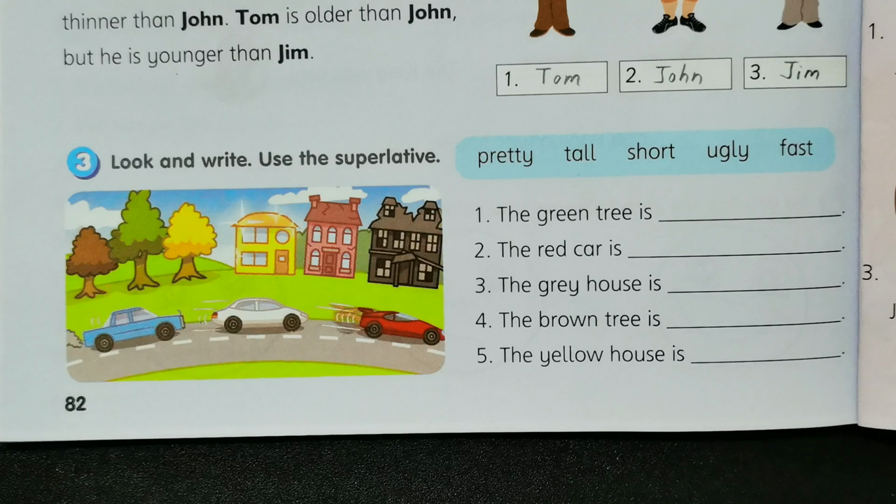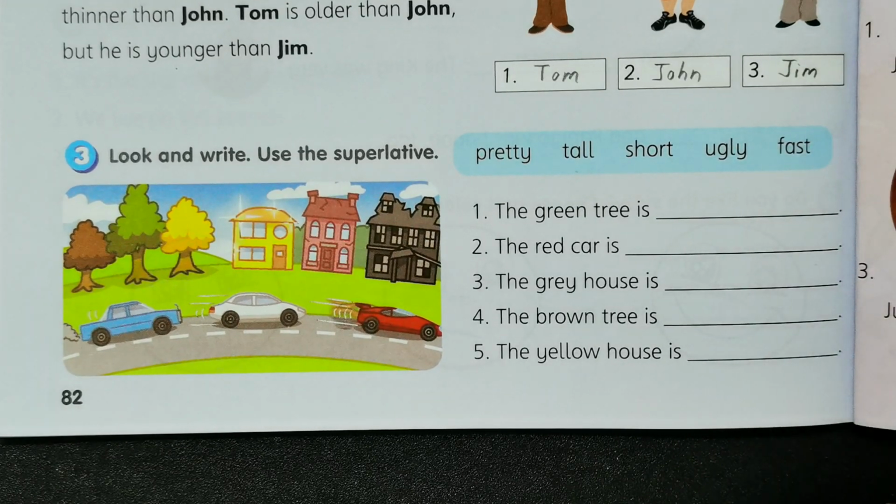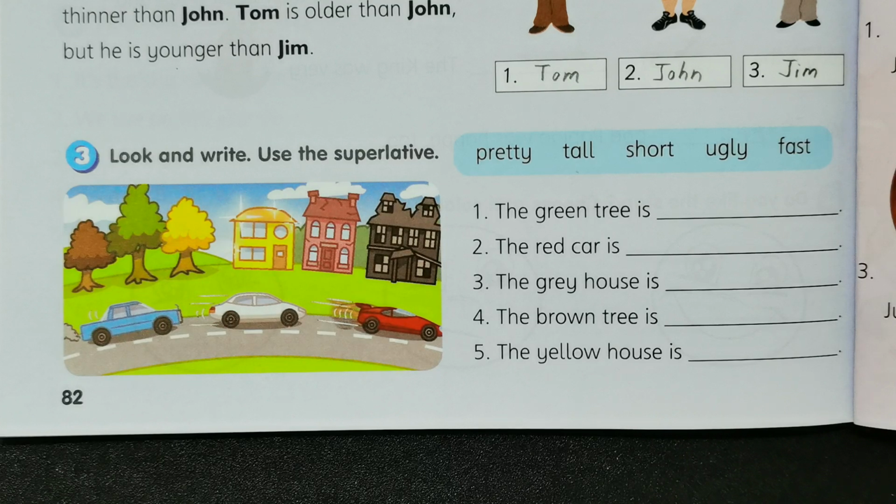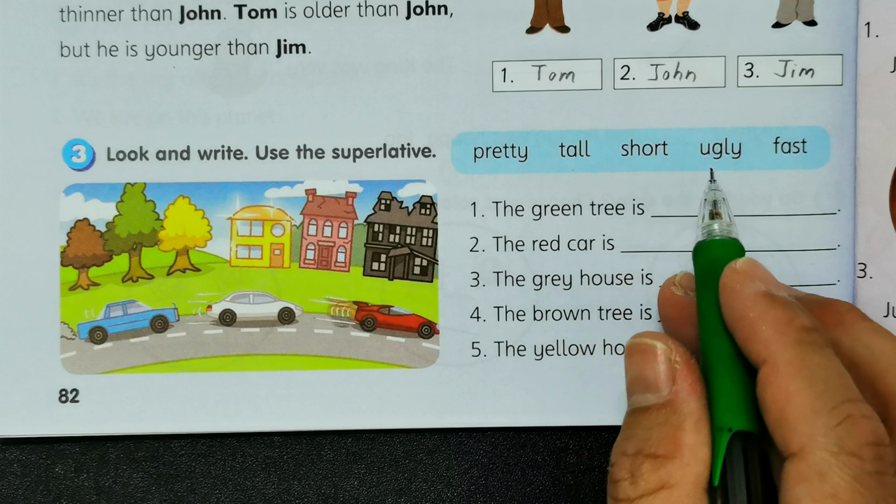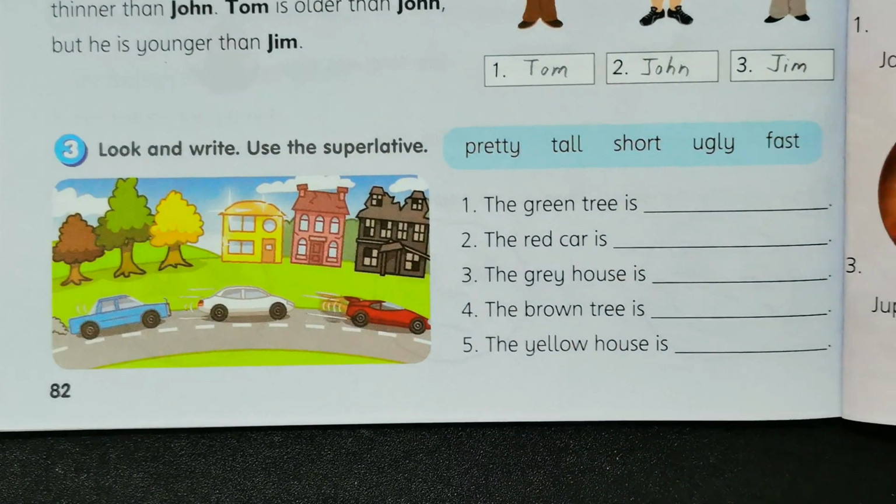And then activity 3, look and write. Use the superlative. So this is superlative adjective, which means you will need to use the and then adjective. So we have pretty, tall, short, ugly, fast.